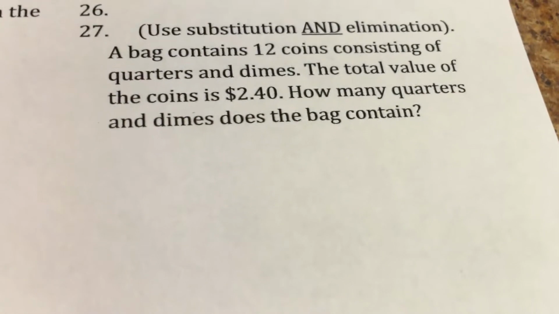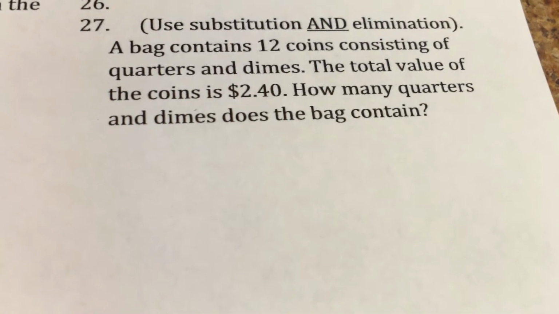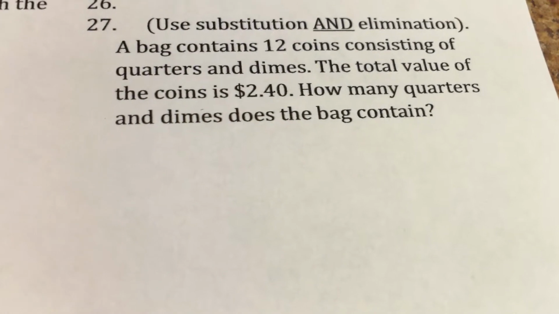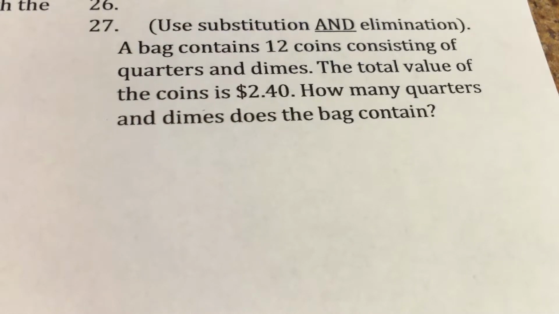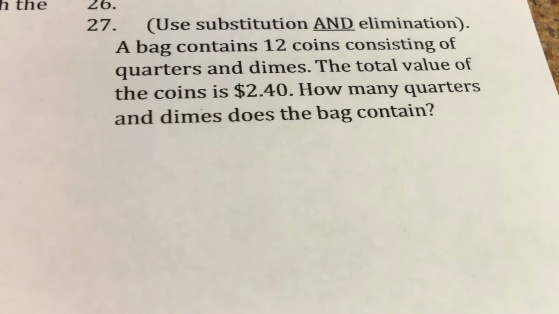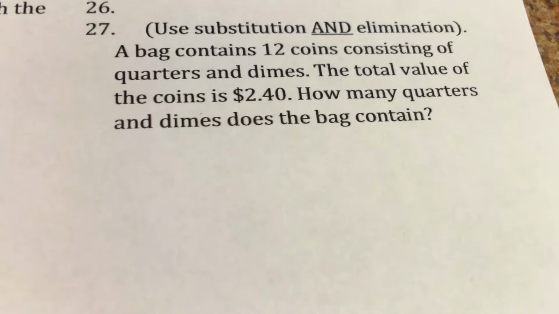Alright, another word problem involving substitution and elimination involves money. They like to use this one a lot. So a bag contains 12 coins consisting of quarters and dimes. The total value of the coins is 240. How many quarters and dimes does the bag contain?